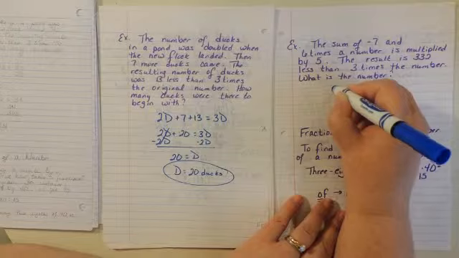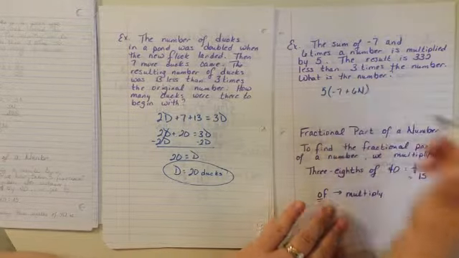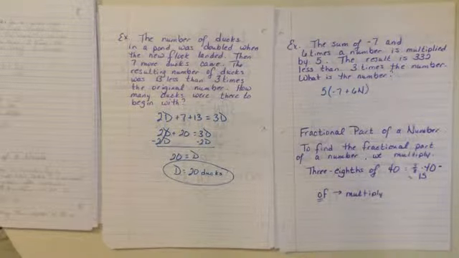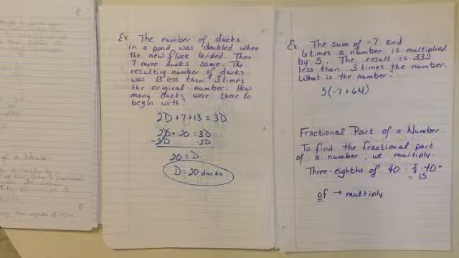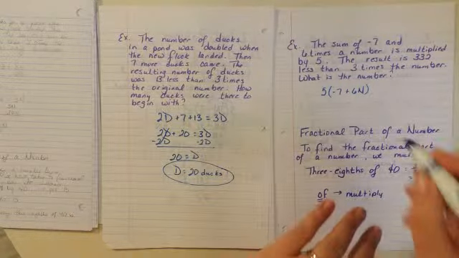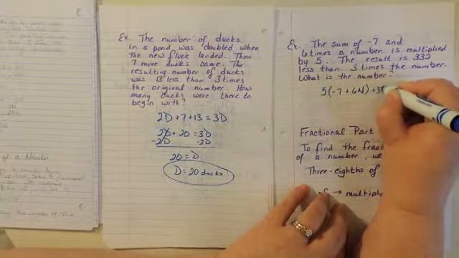And that sum is multiplied by 5. The result is 332 less than, so we have to add 332 to this side in order to equal 3 times the number. Okay? What is the number?